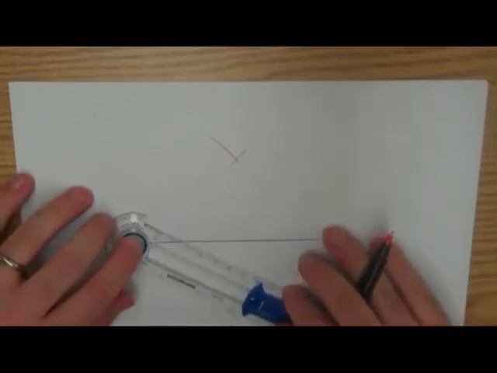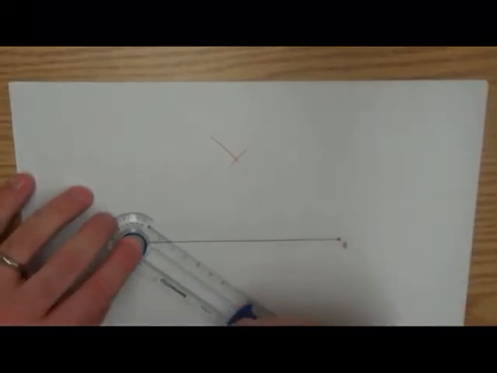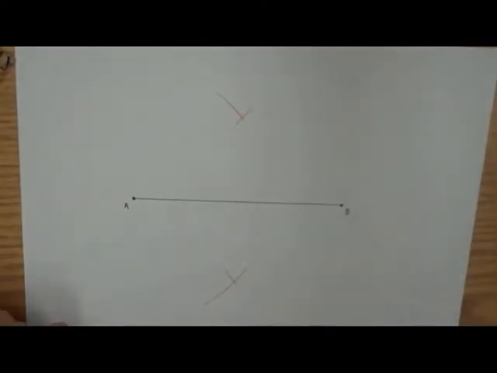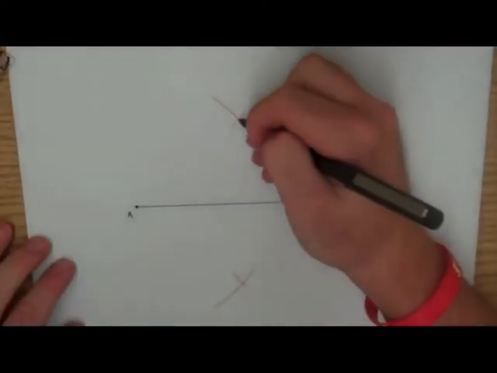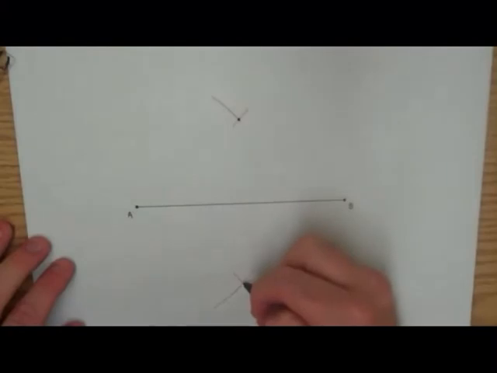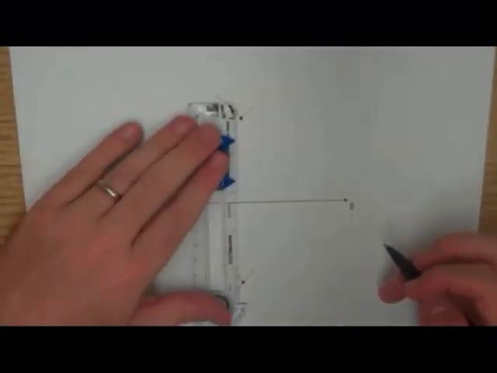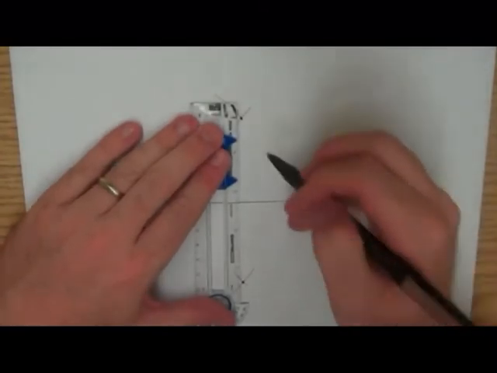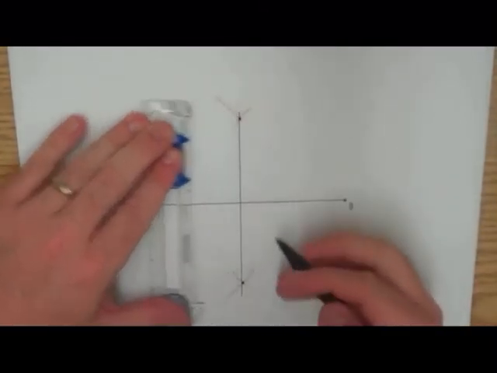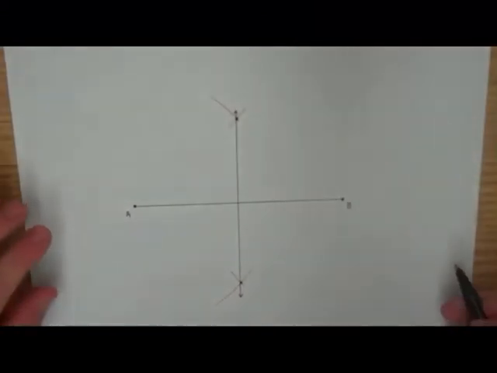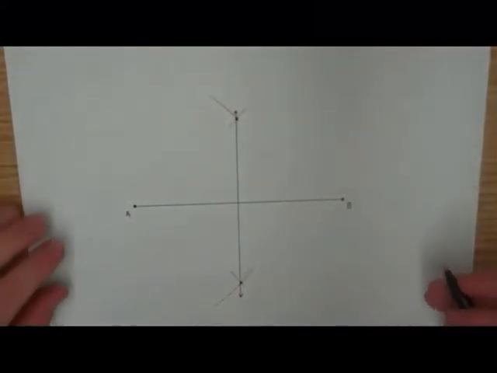I didn't do a very good job with this one. I'll work on that. There we go. And now I've got 2 intersection points. I've got an intersection point here, and I have an intersection point here. If I connect those 2 points of intersection, then I have constructed the perpendicular bisector.